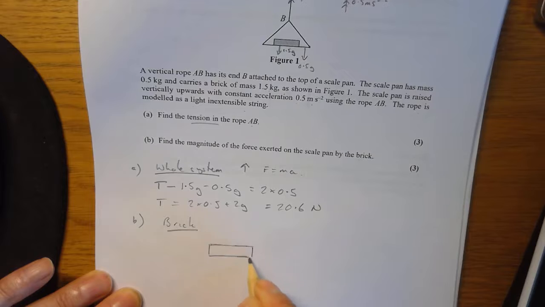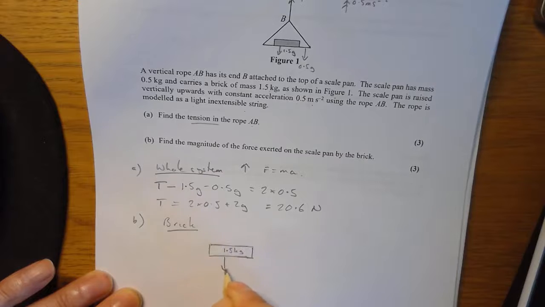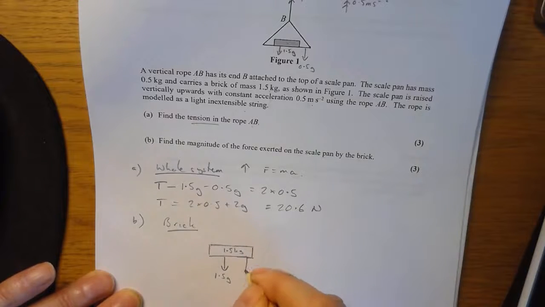becomes fairly straightforward. So I've got a brick which is 1.5 kilograms, so I've got a 1.5 G force acting down. I have a force acting up from the scale pan on the brick.